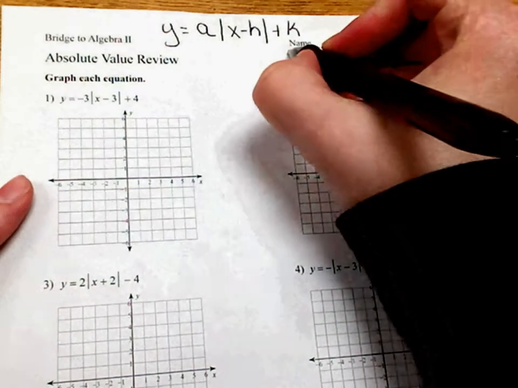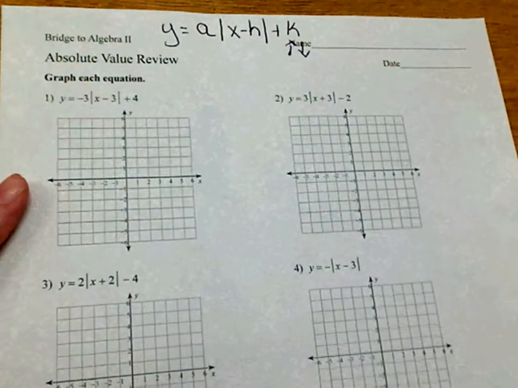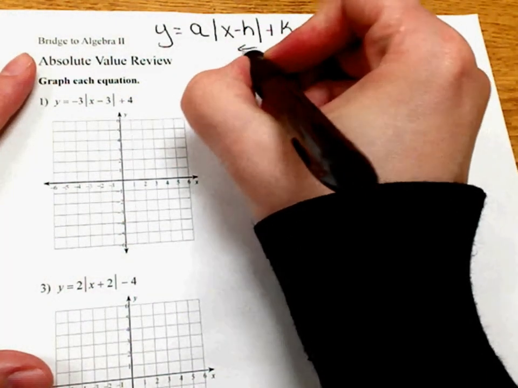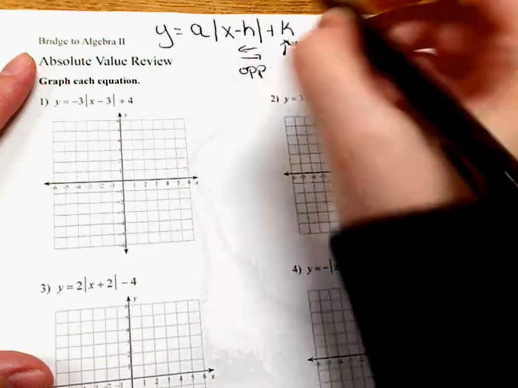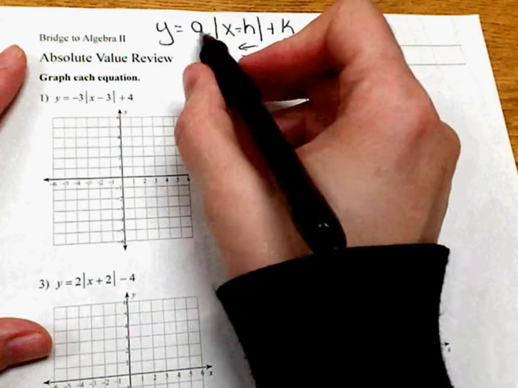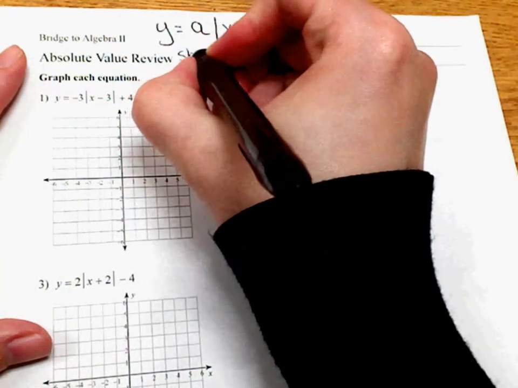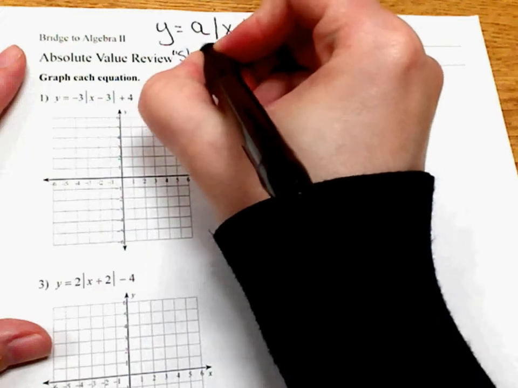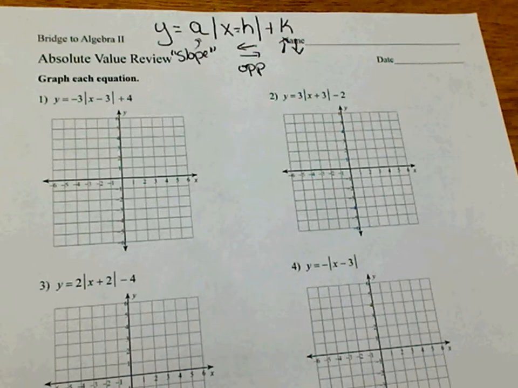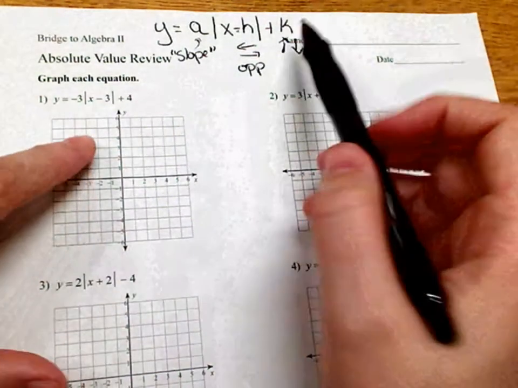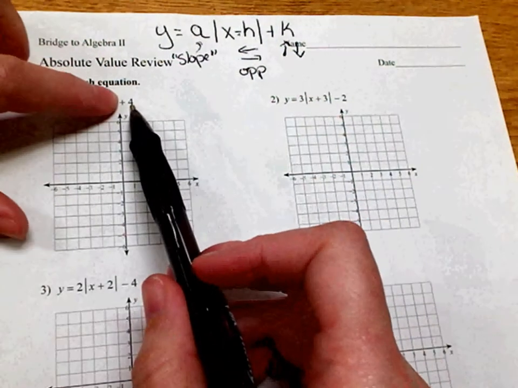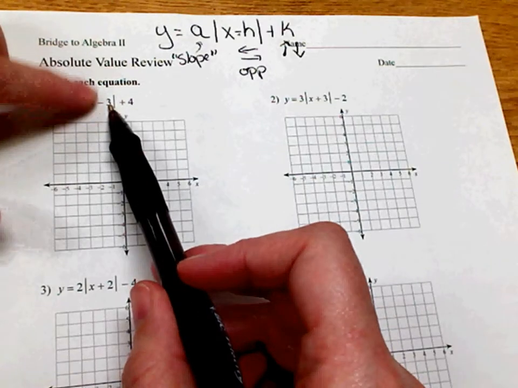So the k has you go up and down, and I would encourage you to go ahead and draw the up and down arrows to help remind you. The h has you go left and right, and it's the opposite of what you expect because, see how it's negative, meaning the opposite of what you expect. And then a, we're going to call that our slope. It's going to be in a fraction most of the time. So first, I always go backwards on these equations. That way I do the k, and then I do the h, and then finally I do the a.